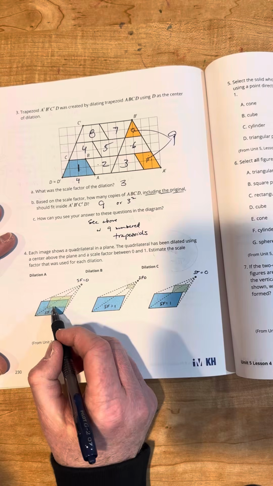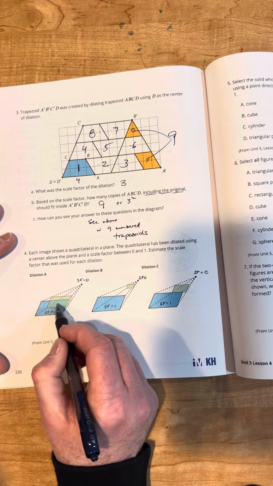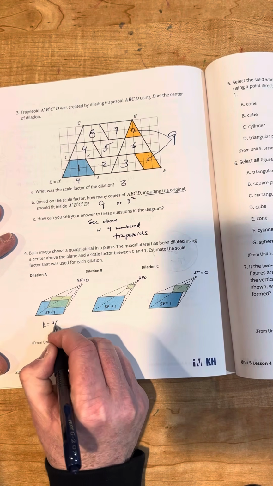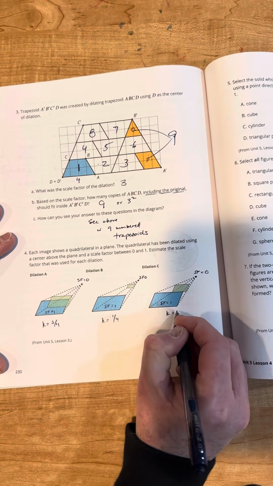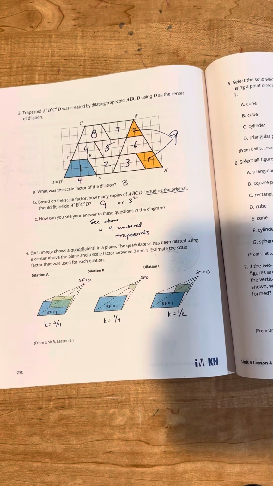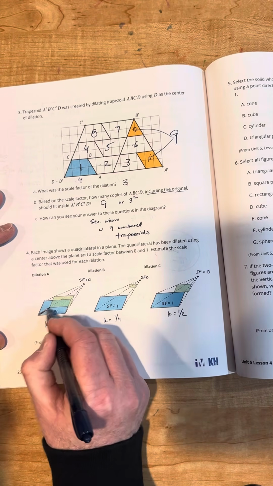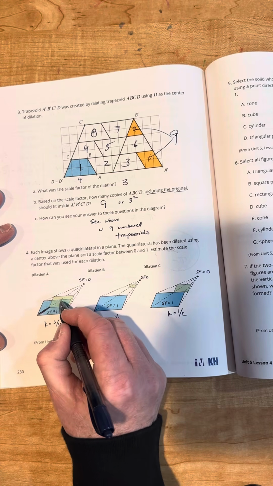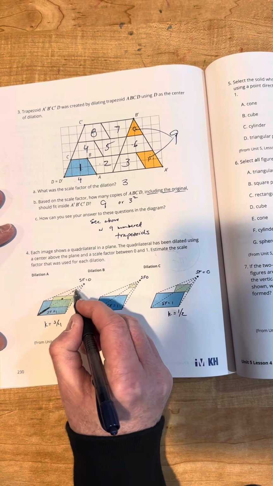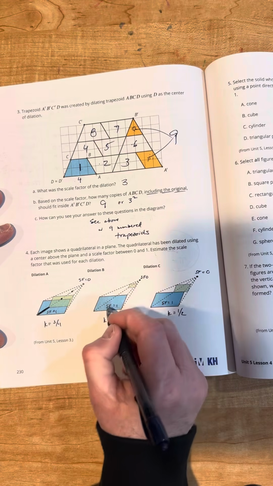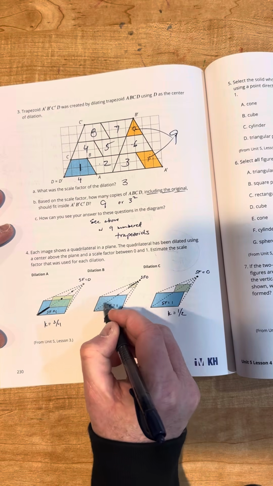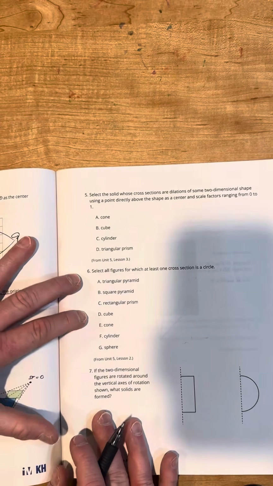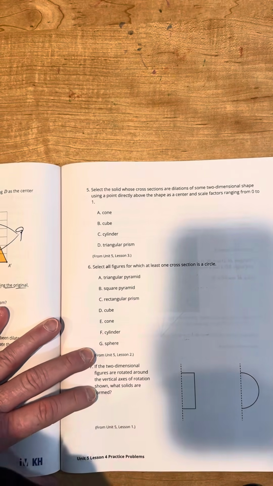Let's see. This looks like a scale factor of 3/4, so k equals 3/4. This one looks like k equals 1/4, and this looks like k equals 1/2. Yep. All right, and here's how you can really tell. There's 1, 2, 3, 4, yep. And then from here to here, yeah, for sure. Yep. Okay, cool.